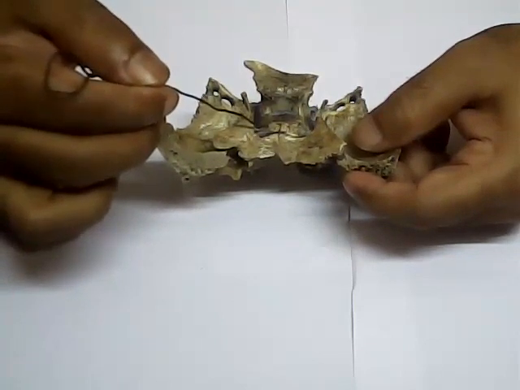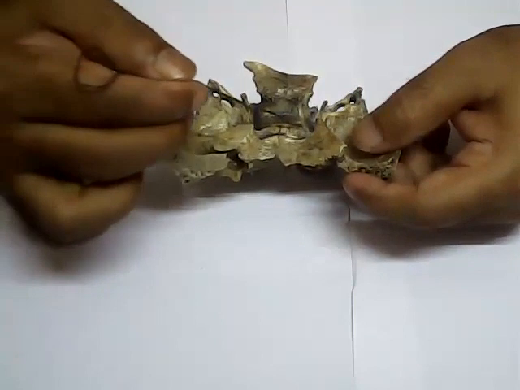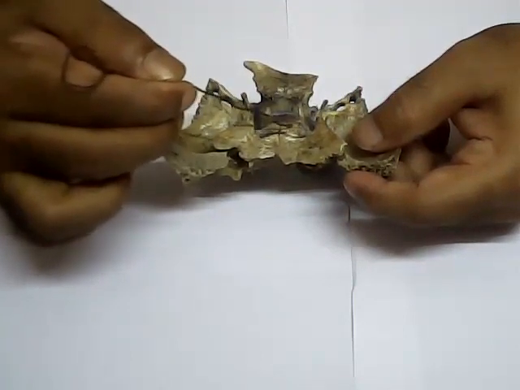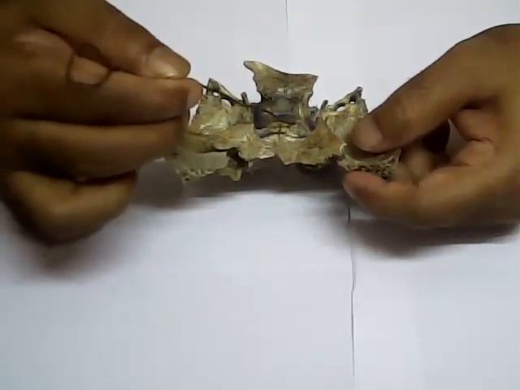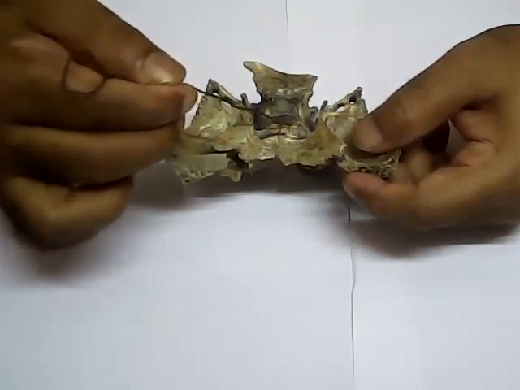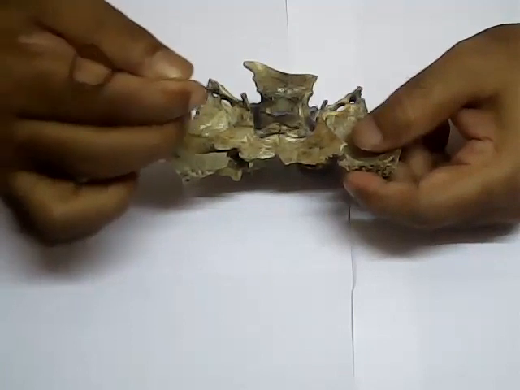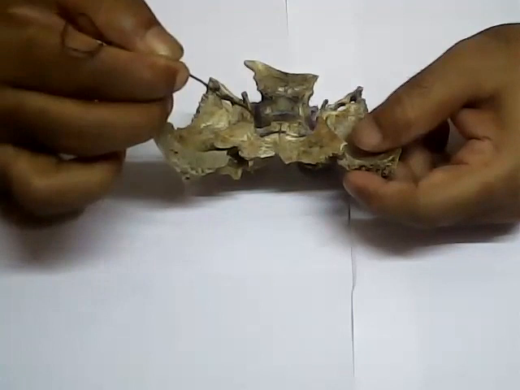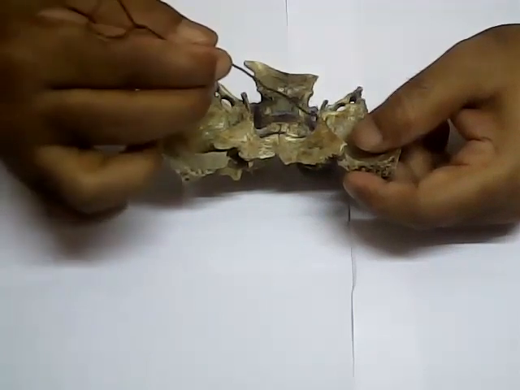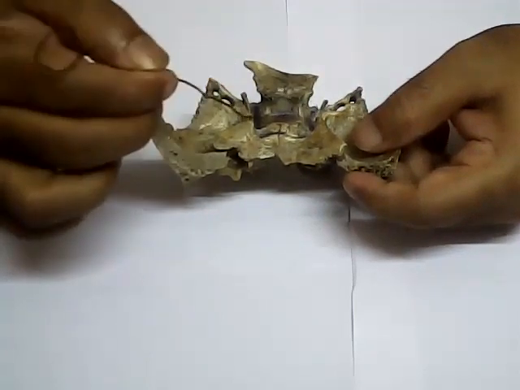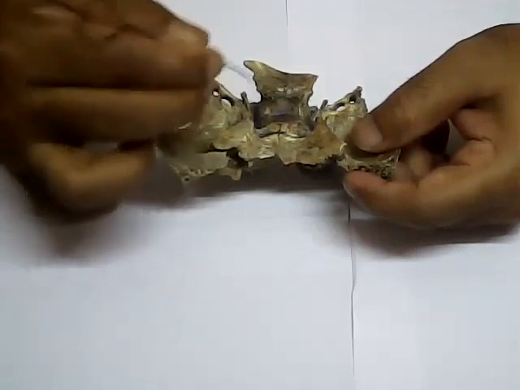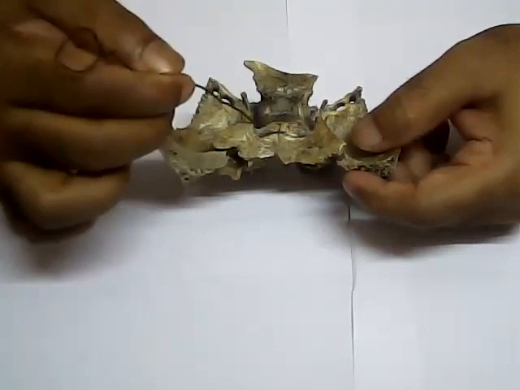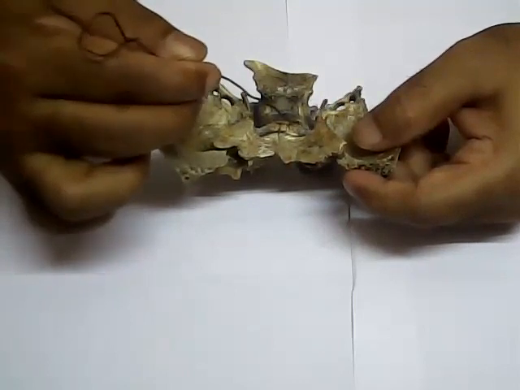The tuberculum sellae has two ends on both sides of this ridge, which is bounding the sulcus chiasmaticus. It is ending on both sides, and the elevated ends on both sides are called the middle clinoid process, and the posterior pointed ends of the lesser wings are called the anterior clinoid process. This middle clinoid process gives attachment to the diaphragma sellae.